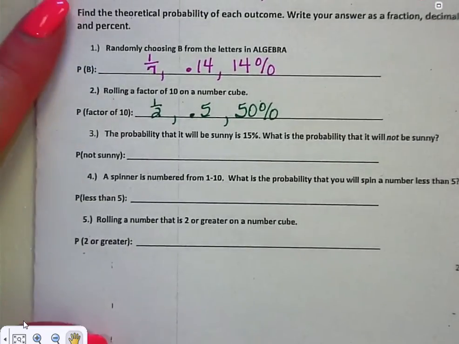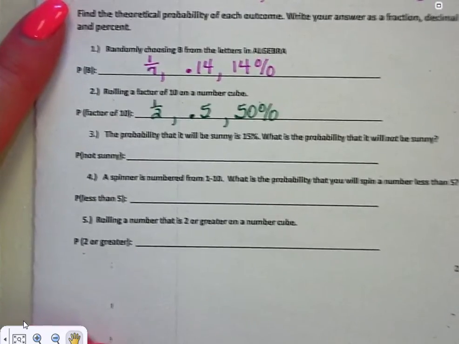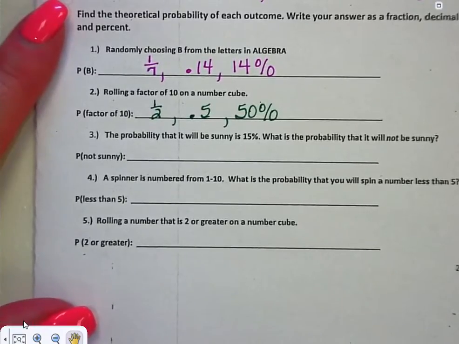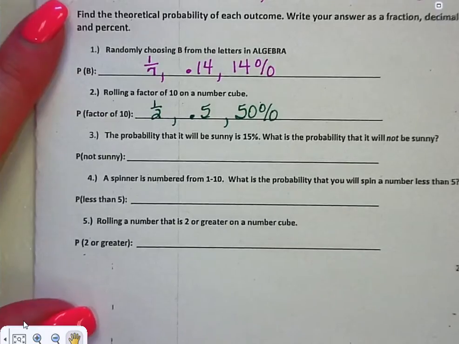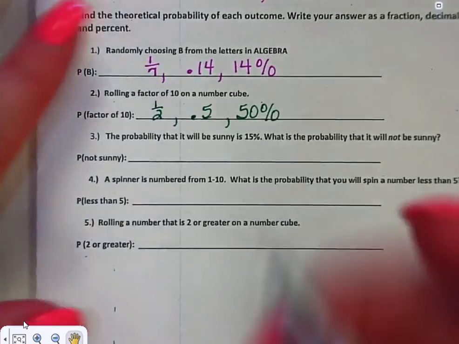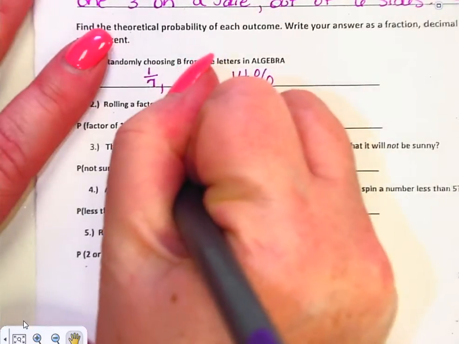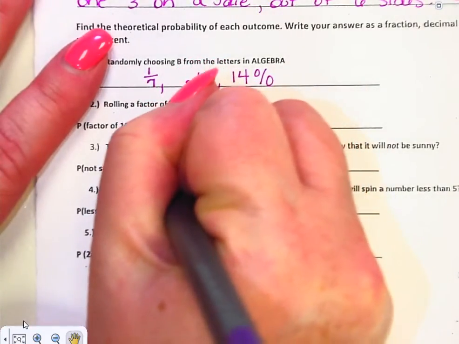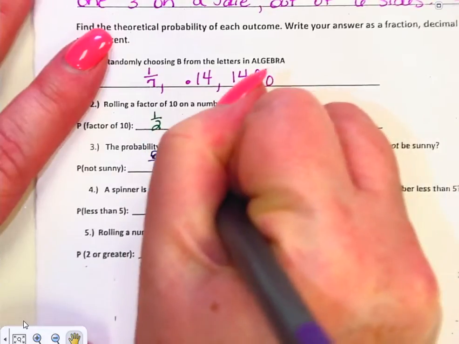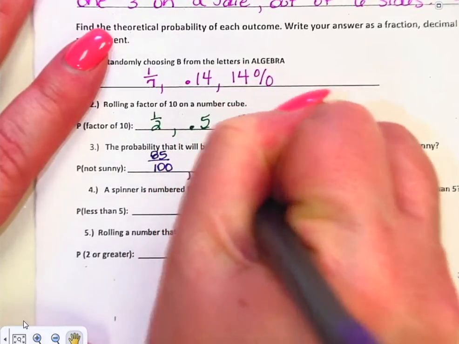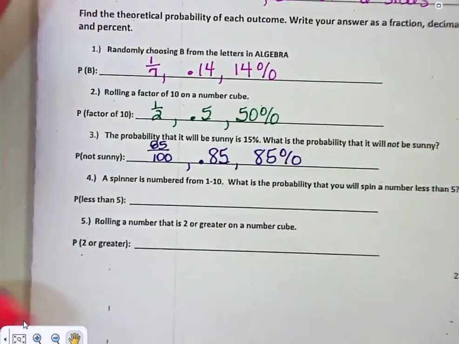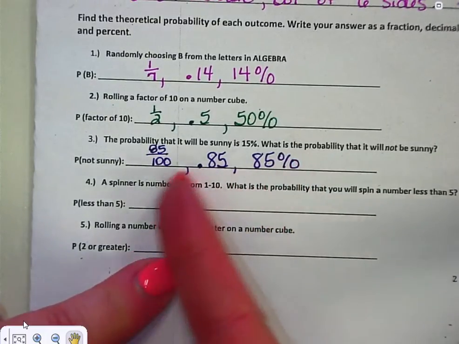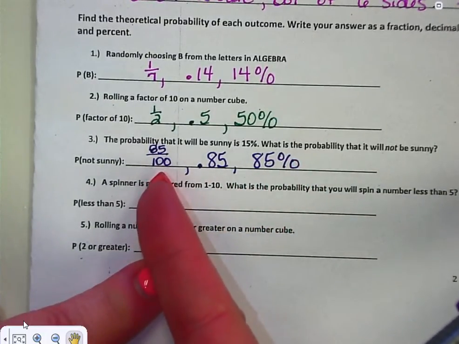Number 3, the probability that it will be sunny is 15%. What is the probability that it will not be sunny? 85. So I'm going to call that 85 hundredths, and 85%. So if we knew it was 85%, should we be able to work back to this fraction? Yes.